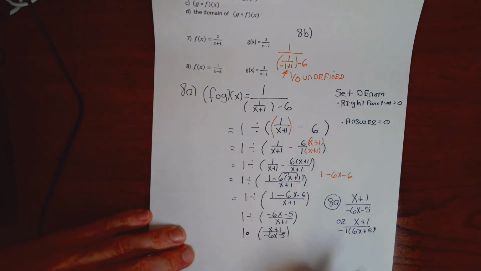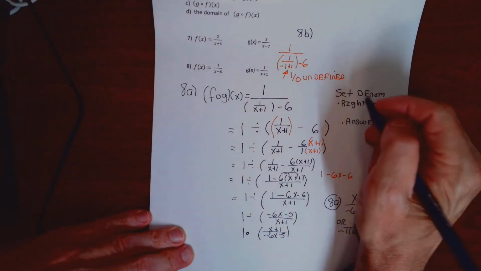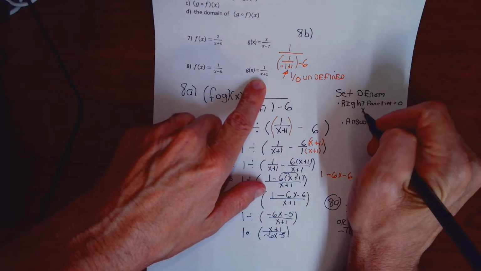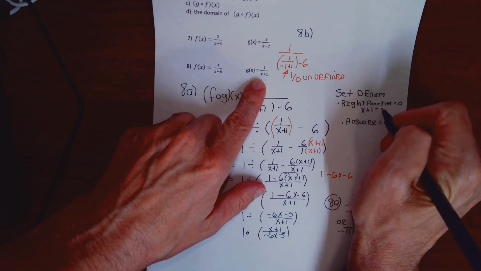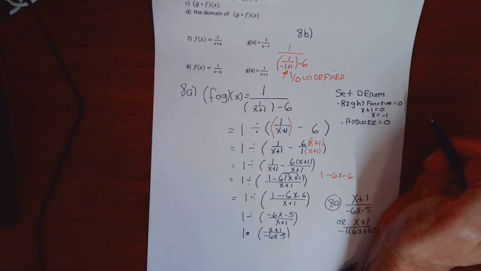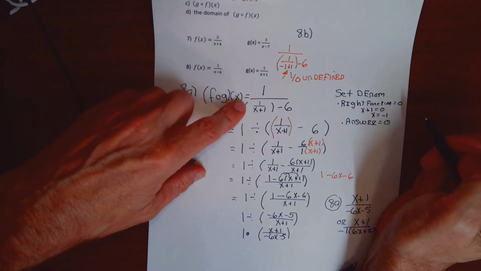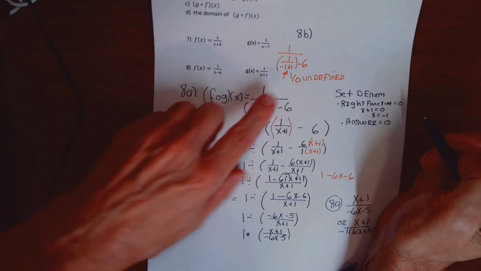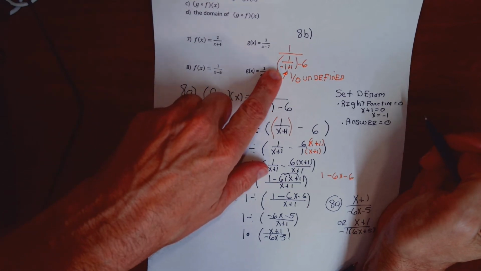Let me just do the algebra real quickly. The right function is the g function. If I set its denominator equal to 0 and subtract 1 from both sides, I'd get x equal to -1. If I plugged -1 in before I started doing any simplifying, I'd get undefined because that fraction would be undefined.